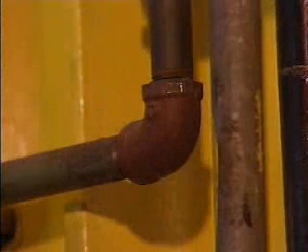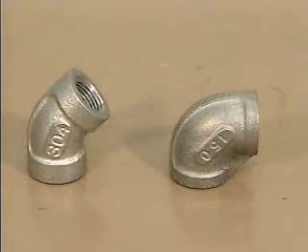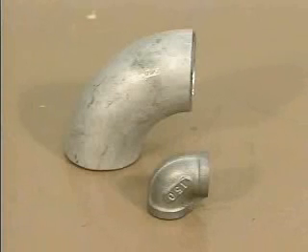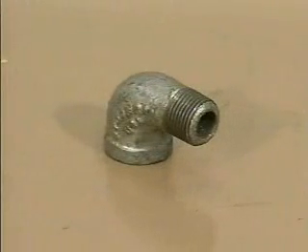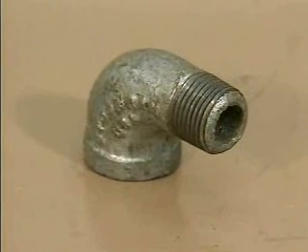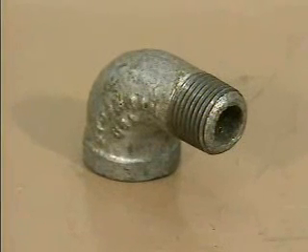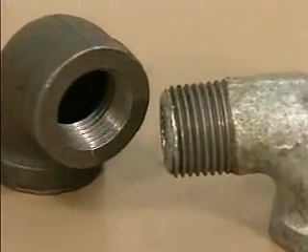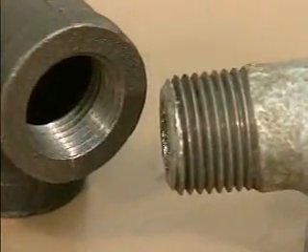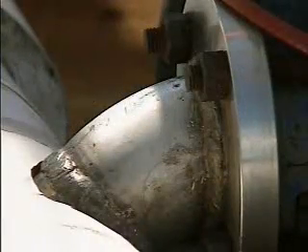Now let's look at some fittings that change the direction of a pipe run. This elbow is one example. Elbows come in a range of angles, but the most common are 45 degrees and 90 degrees. There are 2 primary types of elbows, long radius and short radius. These are 90-degree long and short radius elbows. This street elbow is unique because it has outside threads on one end and inside threads on the other end. Threaded elbows generally have inside threads on both ends. Elbows can also be welded to pipes.